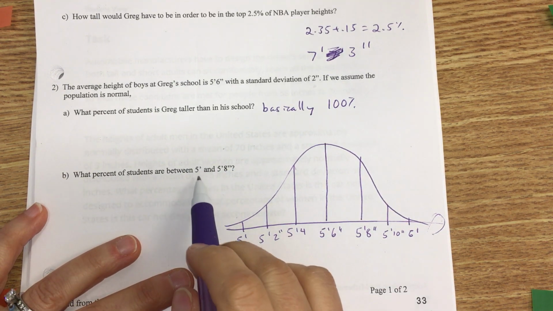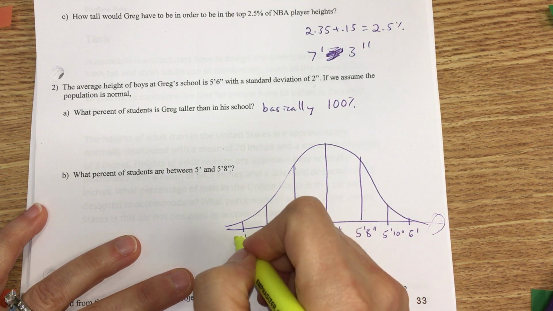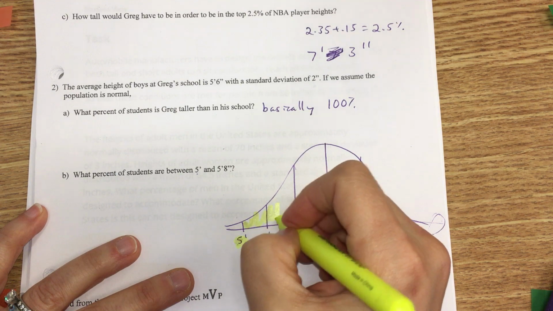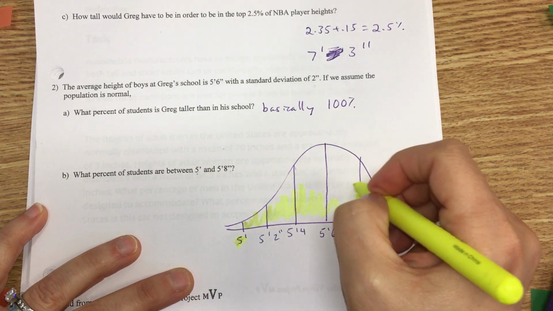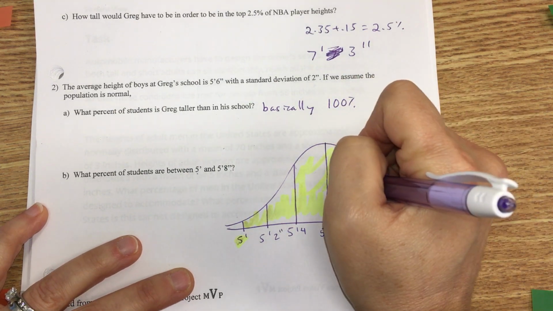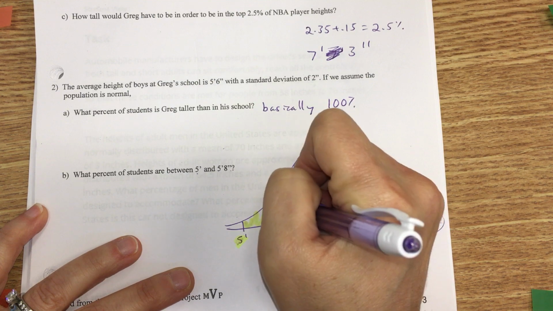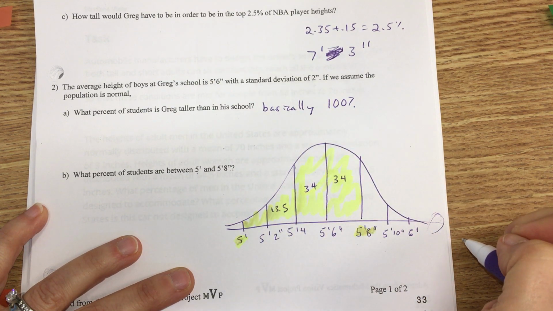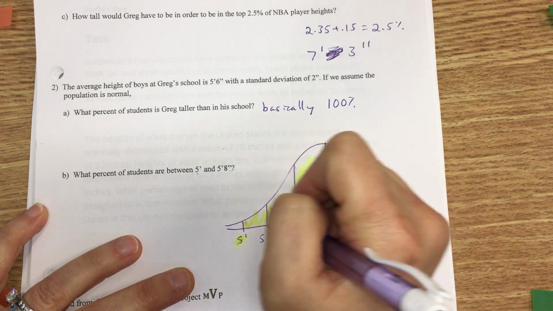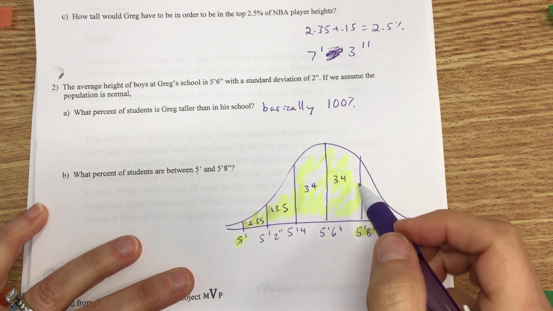Here's a better question. What percent are between 5 and 5'8"? So here's 5. Here's 5'8". I want to add up this portion. So I know that this is 34, 34, 13.5, and 2.35.